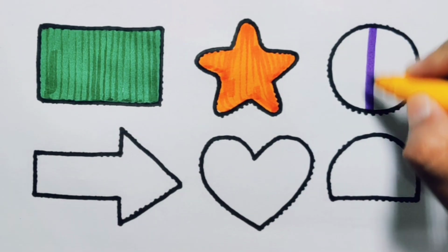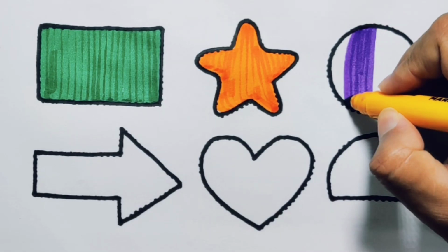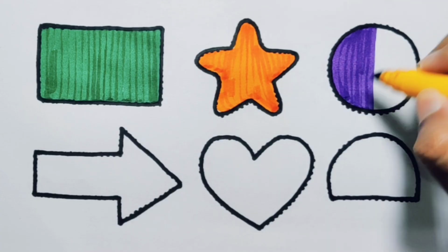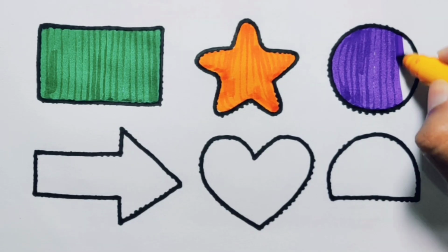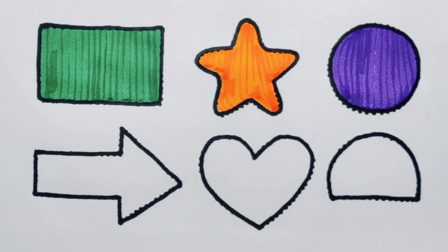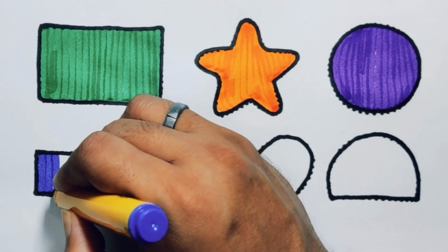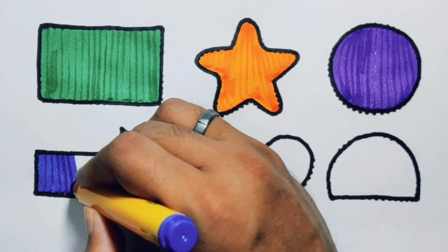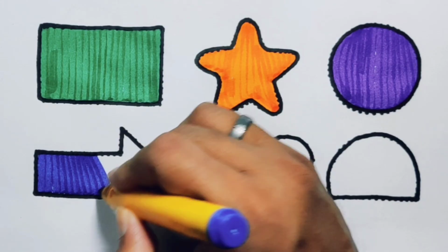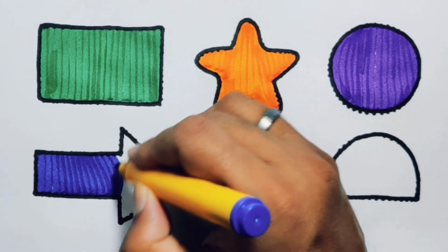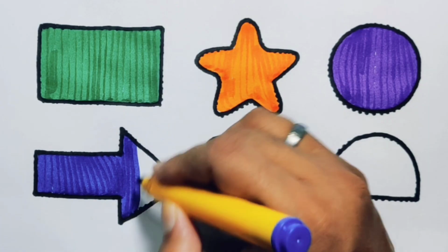Purple color. Circle. Purple color. Circle. Blue color. Arrow. Blue color. Arrow.